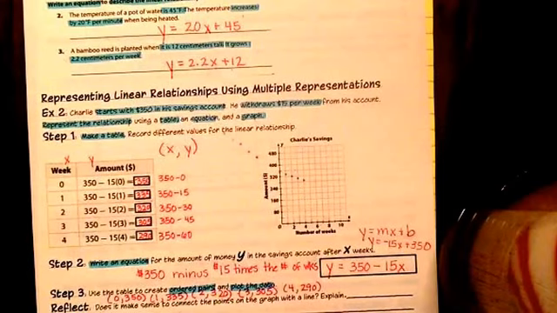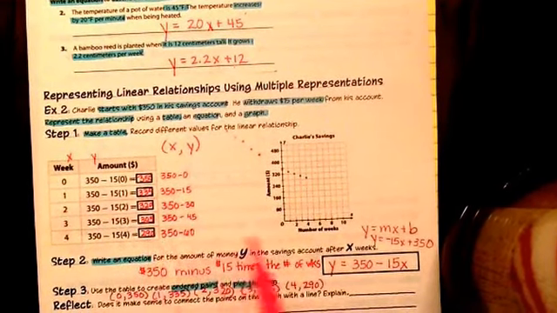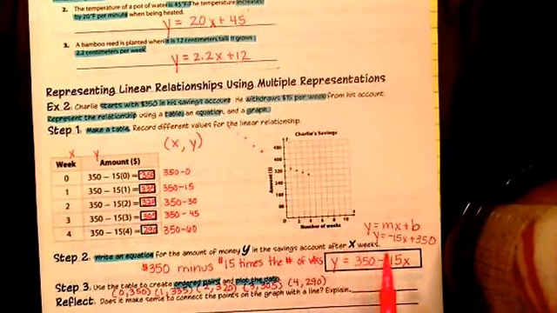Now that we have our ordered pairs from our table, they want us to go plot them on the graph.